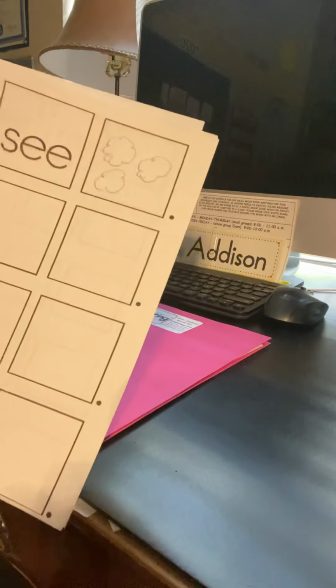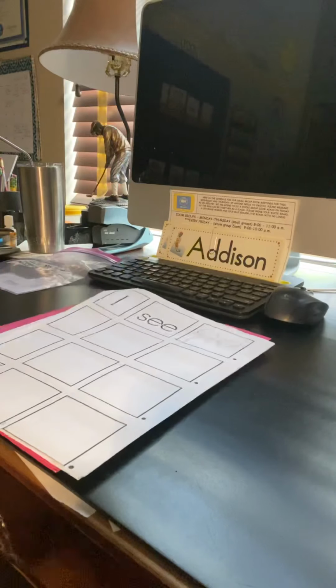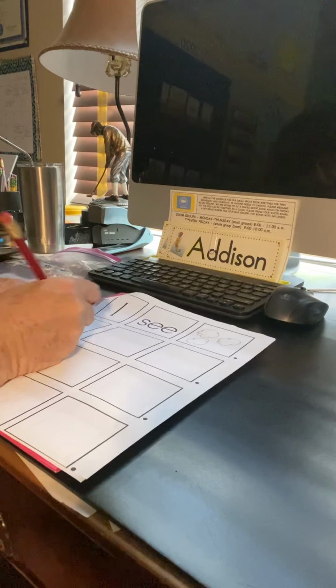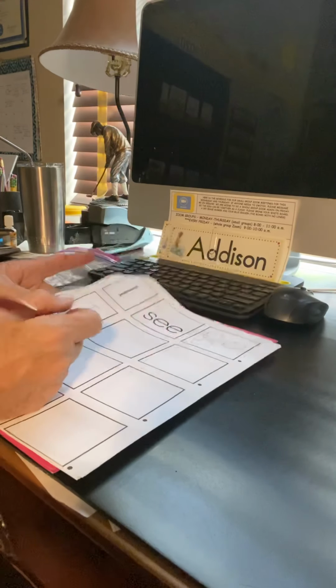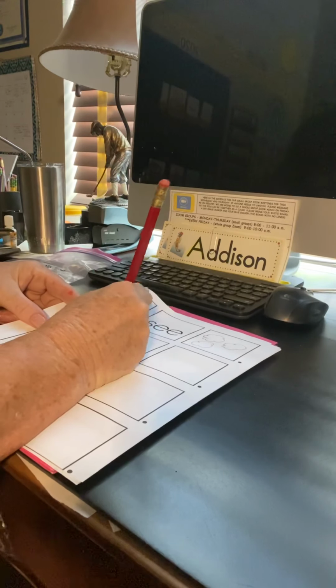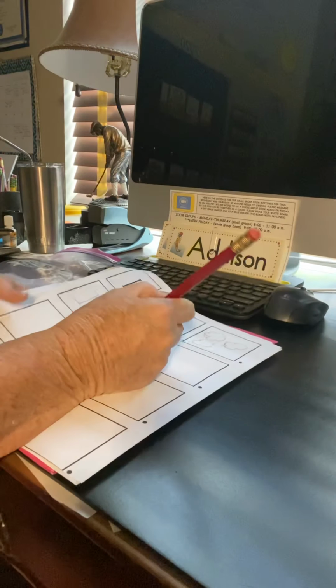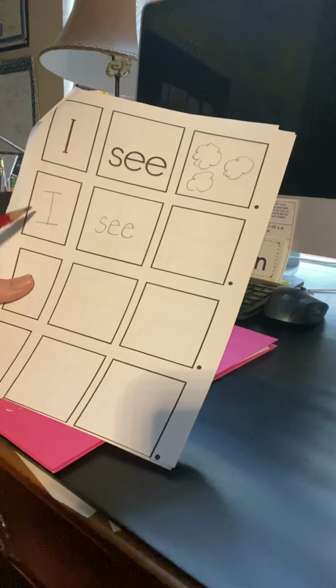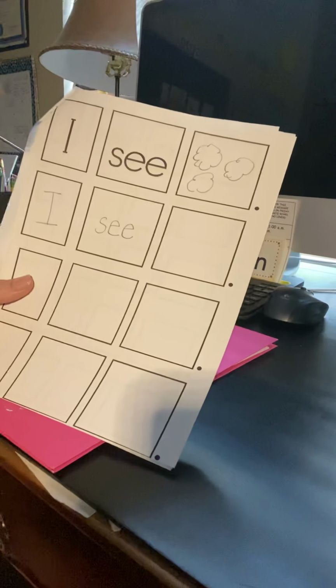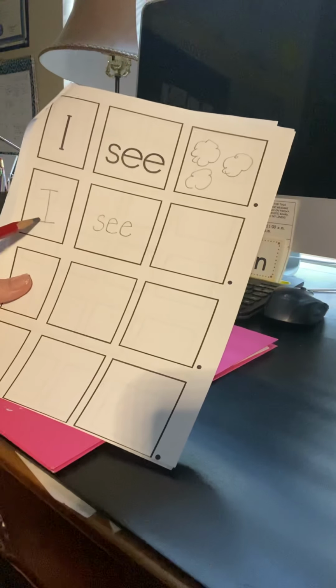I see clouds. Now on the second one, you have to write the word I. And remember, when you write the word I, you're talking about yourself. And then I write the word see, S-E-E, in the box. You don't have to worry about the lines, not yet. When we do work on the paper, then we'll have to worry about the lines. So I've got a capital I. When you write the word I, you're talking about yourself.